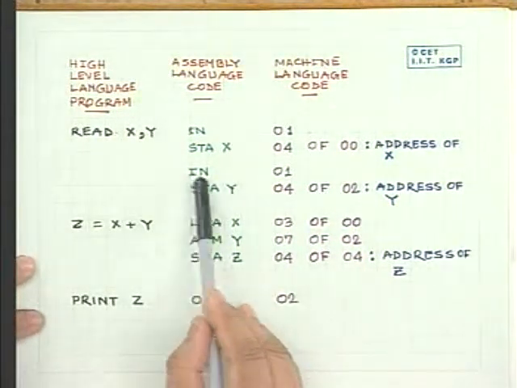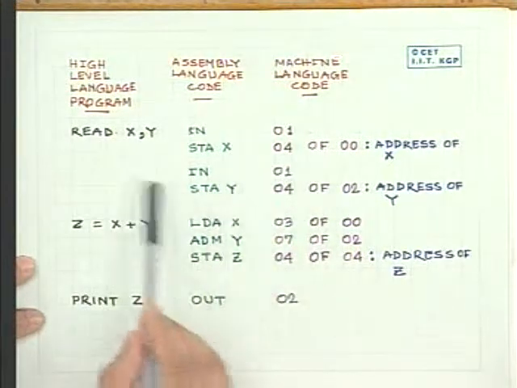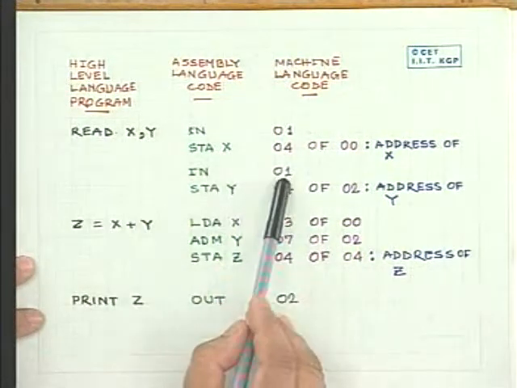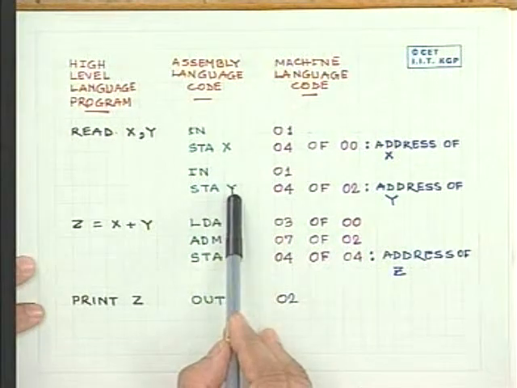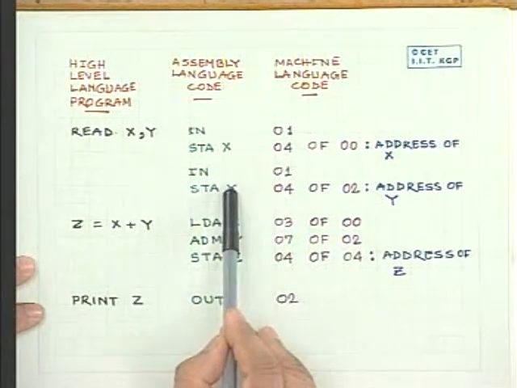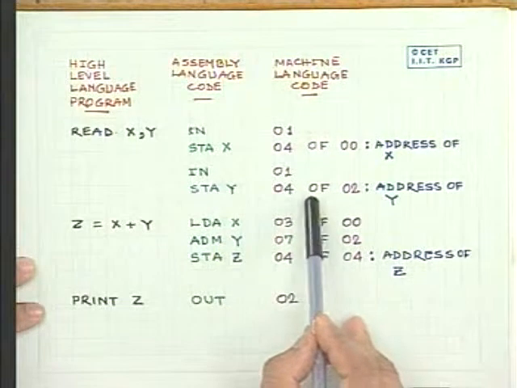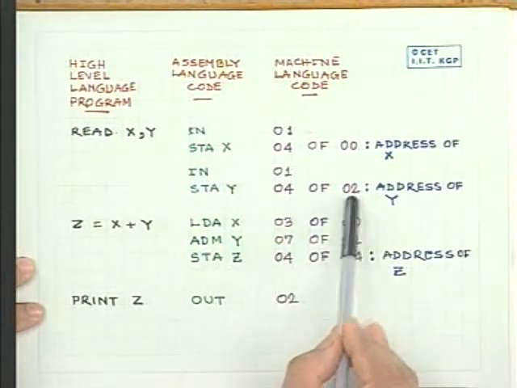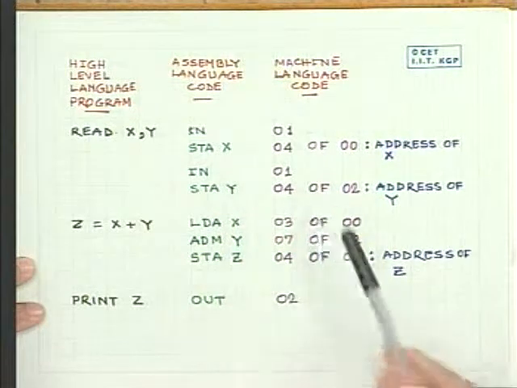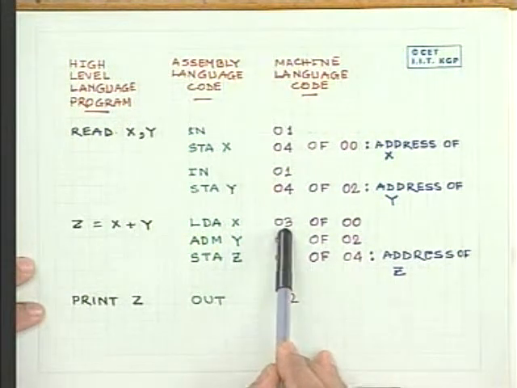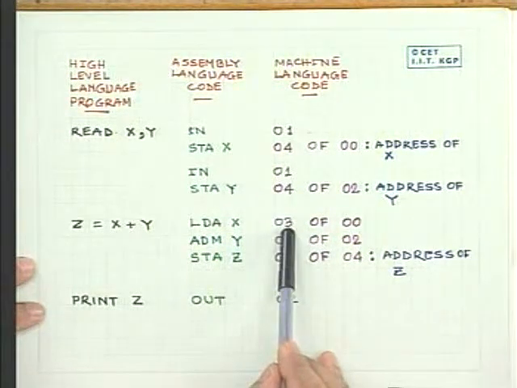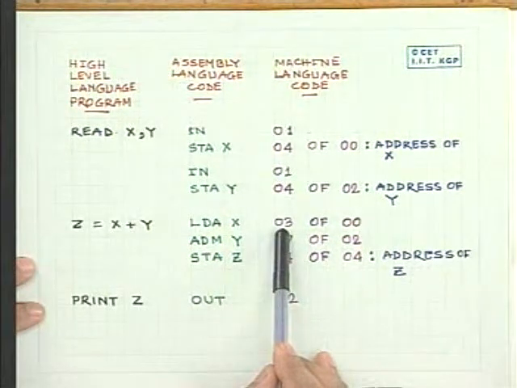Similarly, in 01, that means I'm inputting another value, and then I'm storing this accumulator into the symbolic location y, which I have assigned the location 0F02. Okay. Now, here it is load accumulator, whose operation code or instruction code I have assumed to be 03.